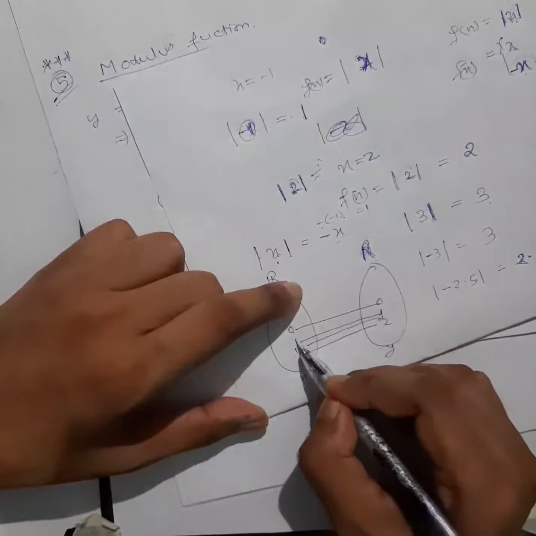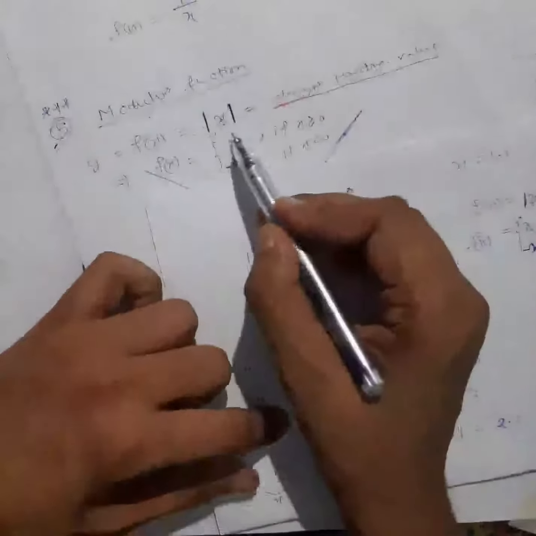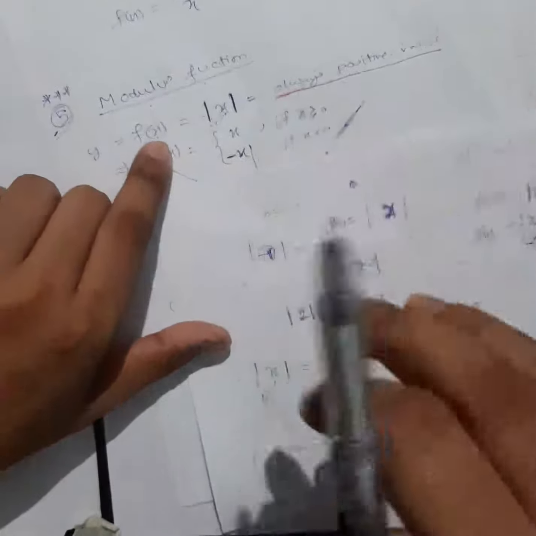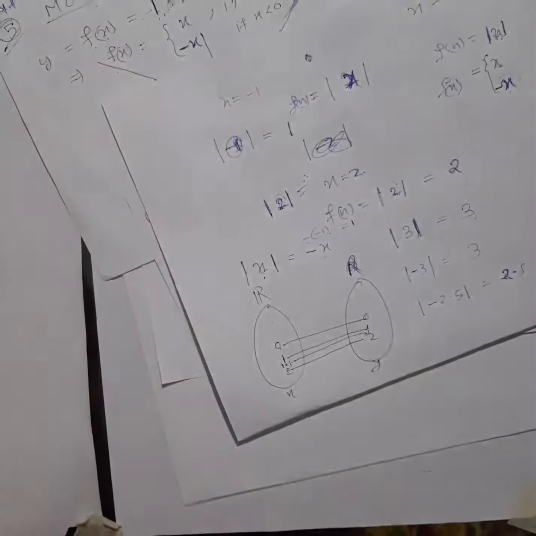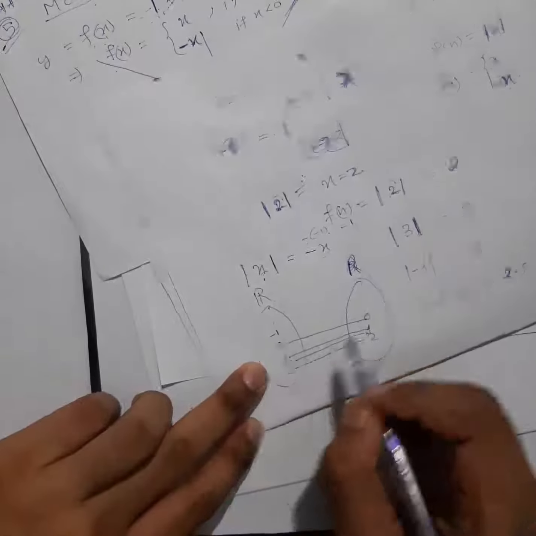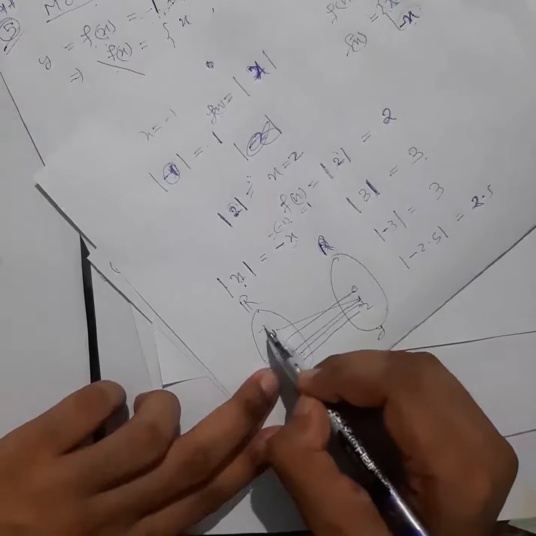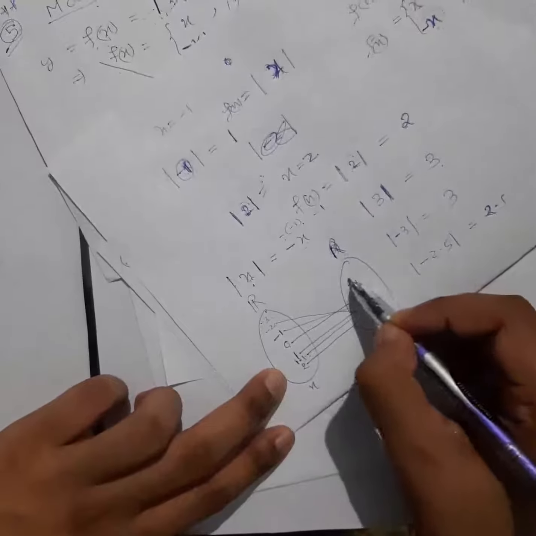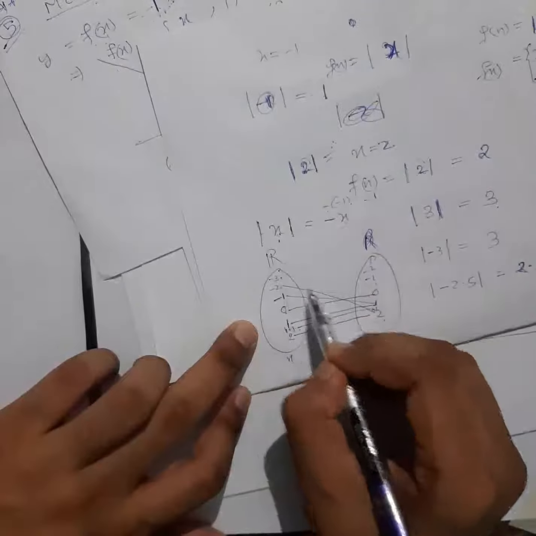Now can you have more than one image? If I take x as 1, can you have 1 as an image and another image? Obviously no. If you take 1 here, the output will be only 1, so every element will get only one image. If you take a negative number, that is -1, then what will the image be? 1. Now see, this element also has one image. -2, 2, -3, 3, like this. So you can see all these elements will have an image, right?